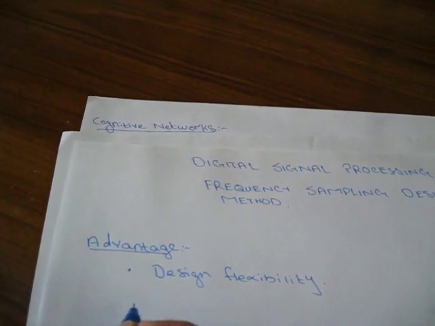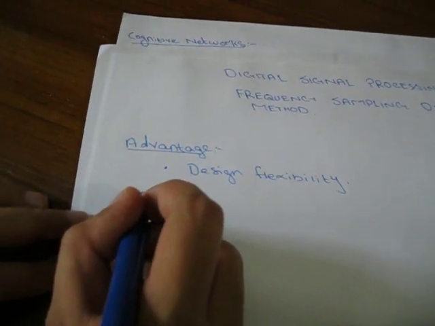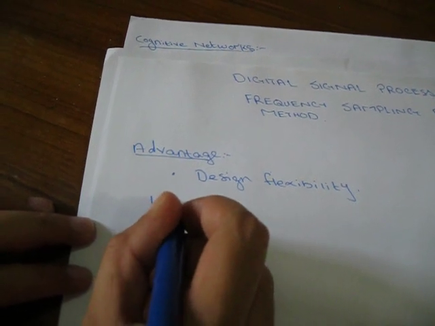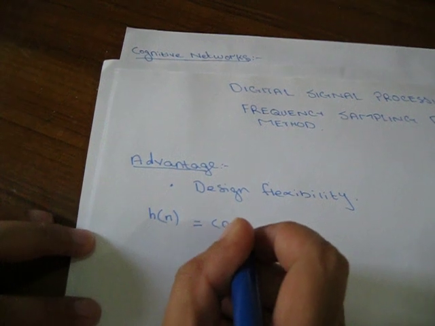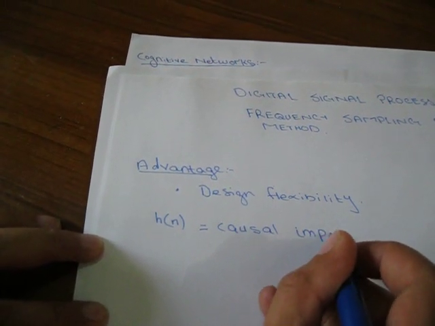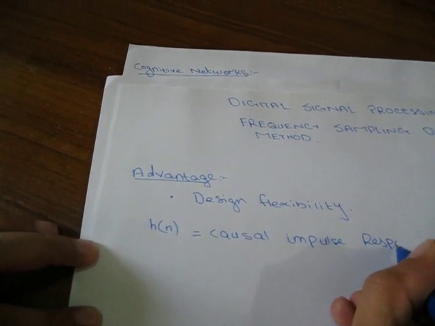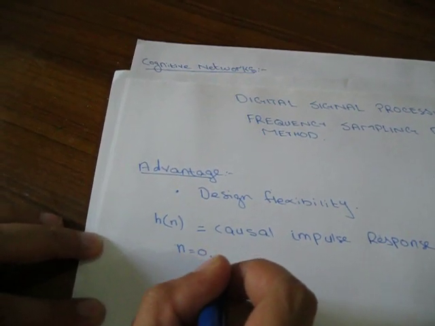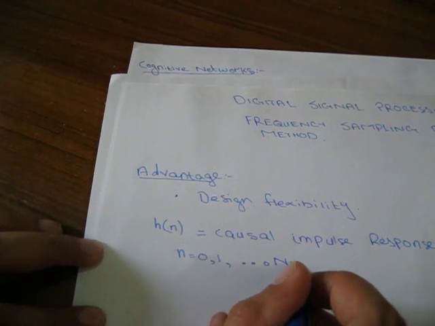Now, before discussing the formula, we will discuss the terms involved in it. For example, h of n is the causal impulse response, where n goes from 0, 1 up to capital N minus 1.